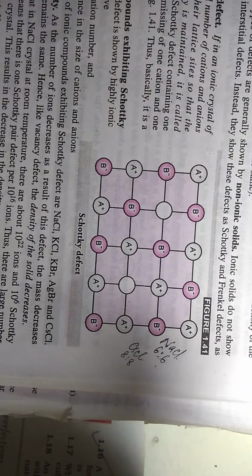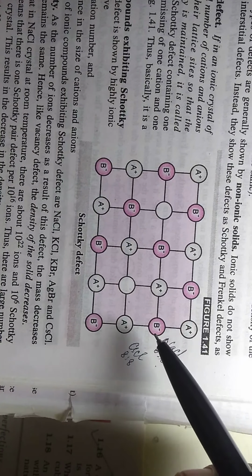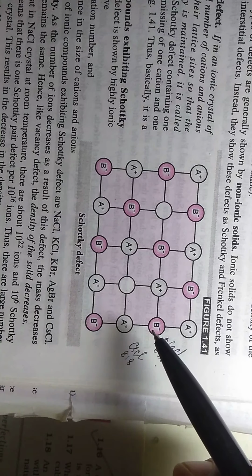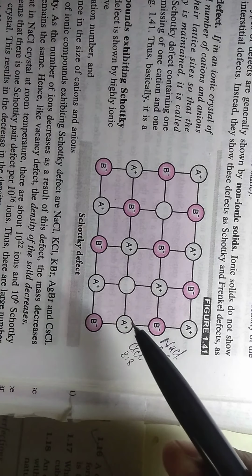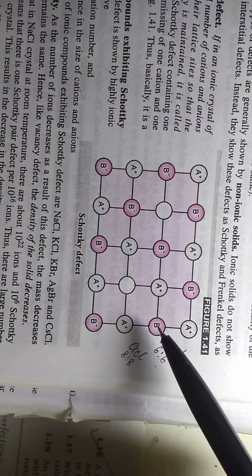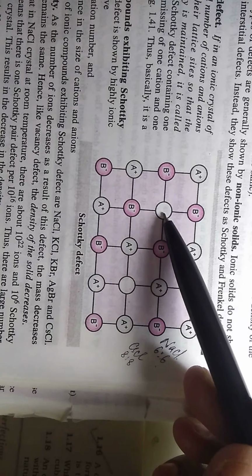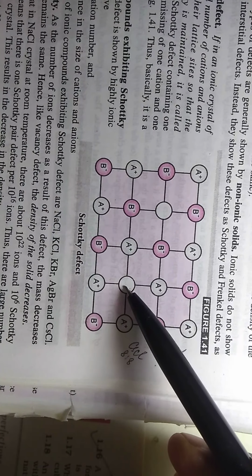Then number two, where the difference in size between the cation and anion is small. In such compounds, Schottky defect is found. The difference in size between A plus and B minus should be small. Now, when these ions are moving from the lattice site, definitely the mass will decrease.